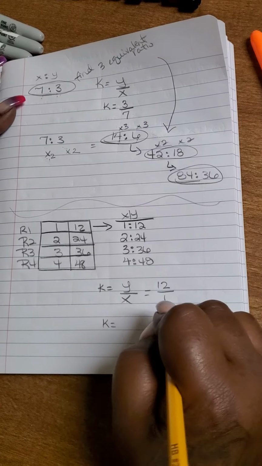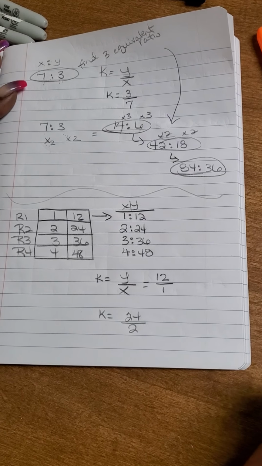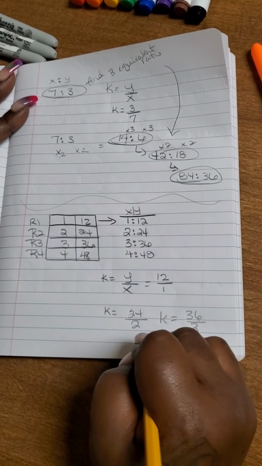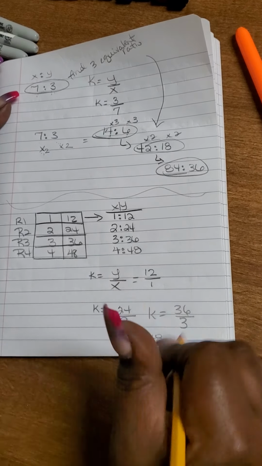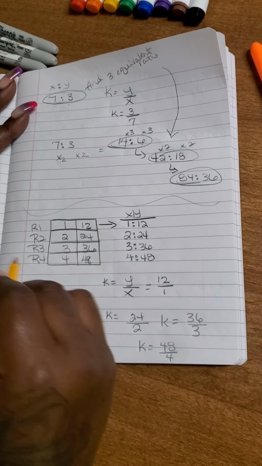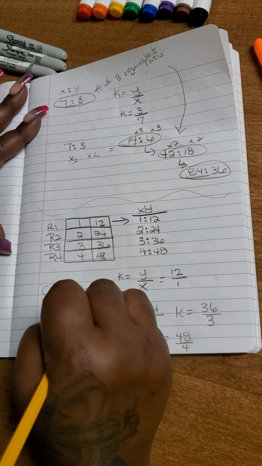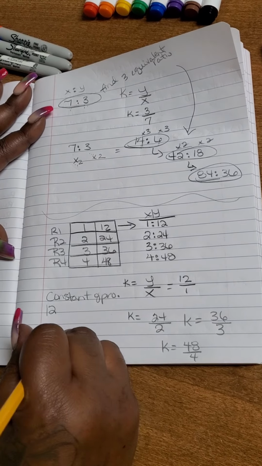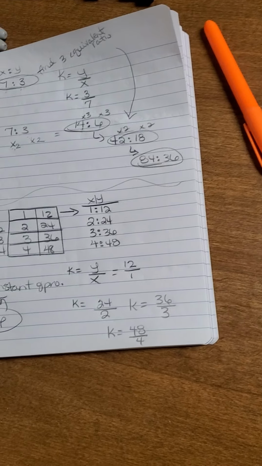K equals 24 over 2. K equals 36 over 3. And K equals 48 over 4. All of them. The constant of proportionality for this table is 12. Okay, and what I'm going to start calling this is the COP, to abbreviate it, which will give you 12.